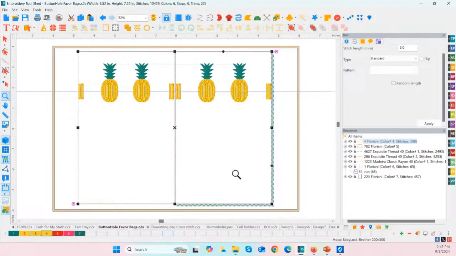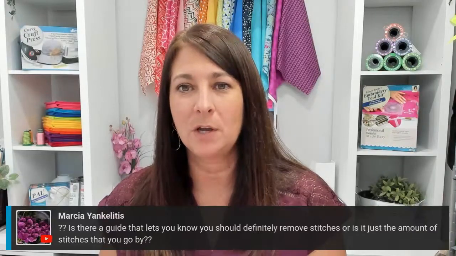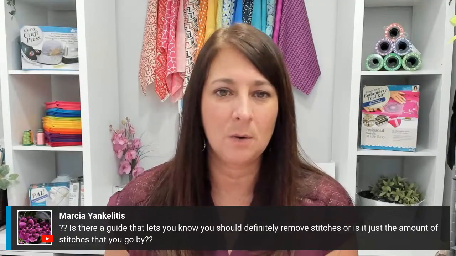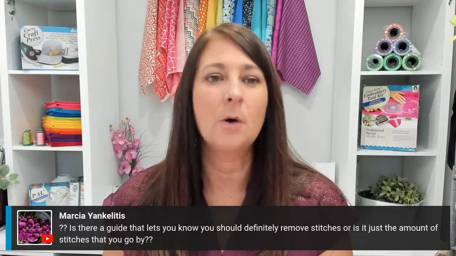So, okay, so there's your little project. So let's see if we have any questions. And then last thing I'm going to show you is the remove applique overlap when you have two areas of applique that remove the one that's underneath. So we'll talk about that coming up. So let's see if there are any questions. So remove stitches, okay, we talked about that one already. So that was one of the last ones. Well, I don't see any other questions.